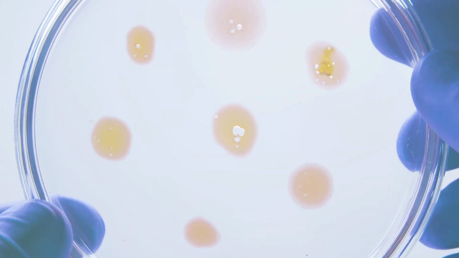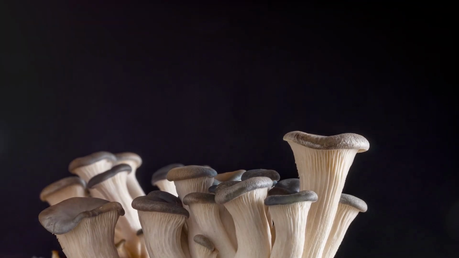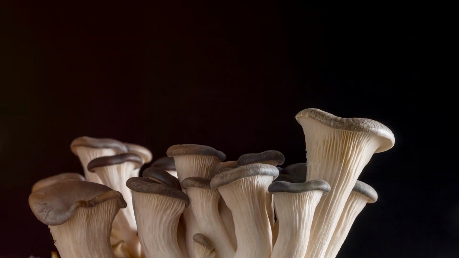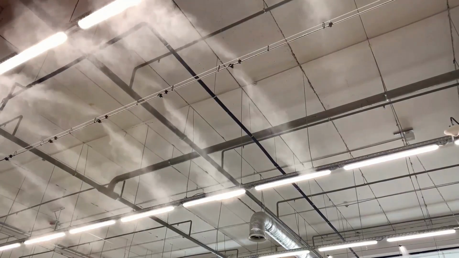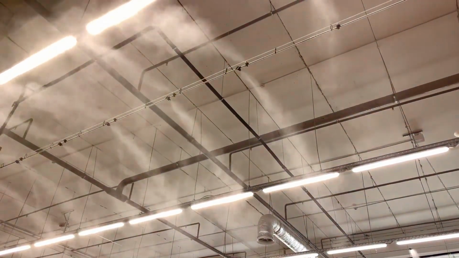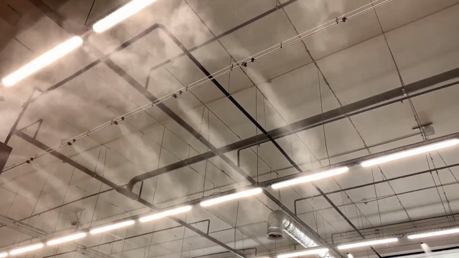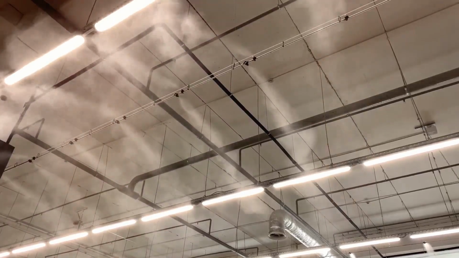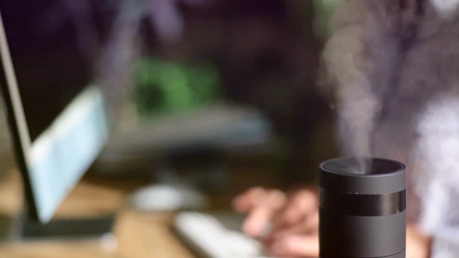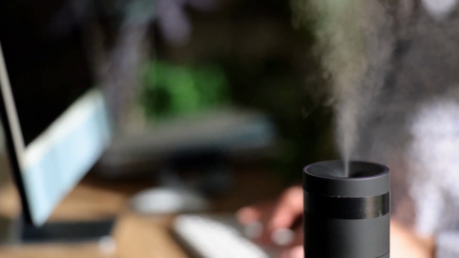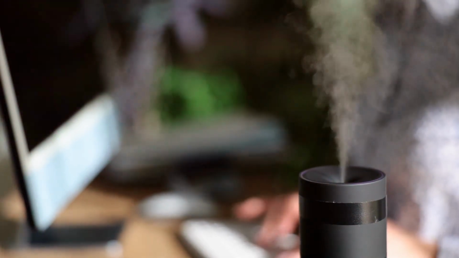Low humidity can cause the substrate to dry out, preventing mushrooms from forming or causing them to dry out prematurely. Aim for a relative humidity of 80 to 90%. This high level of humidity helps to keep the substrate moist and supports the delicate mycelium. You can achieve this by misting the inside of your growing container or using a humidifier.